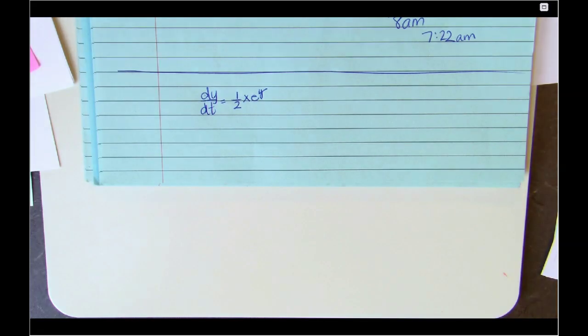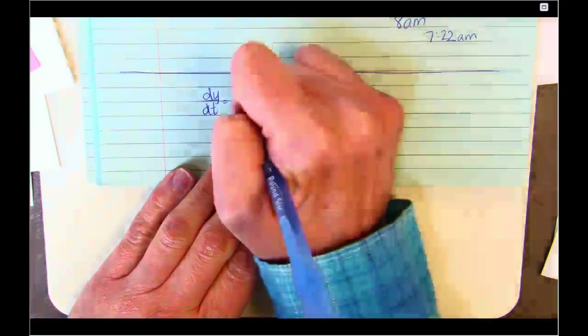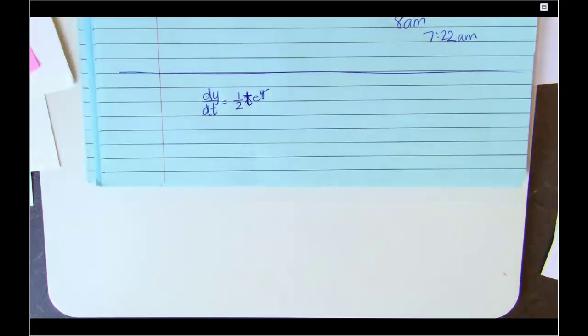Does the e go with the y? It's e to the y. Yep. So 1/2 x times e to the y is what you got. It's supposed to be x, not t. Why don't we just change it to dx? Does the e to the y go with... Because you've got to multiply or divide. Just remember, separate. So you've got to divide by e to the y first.